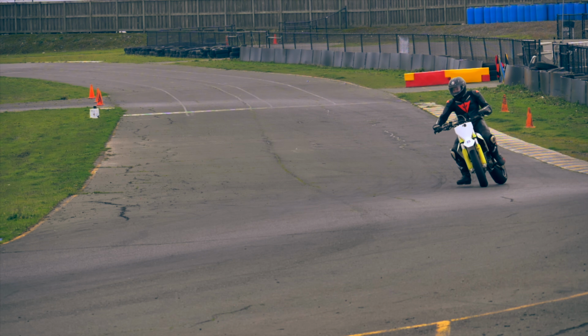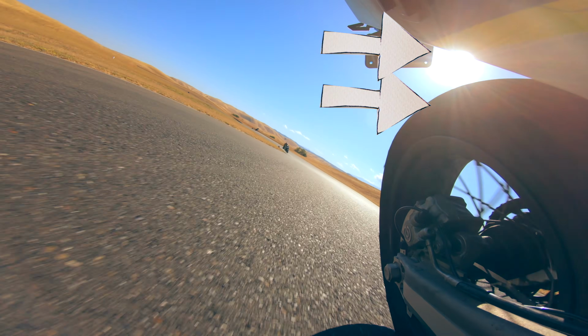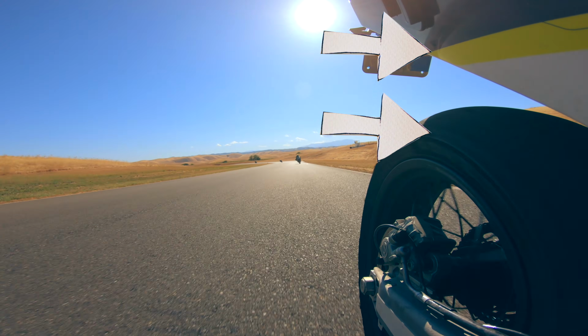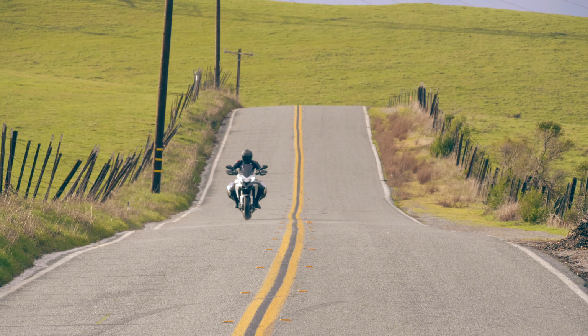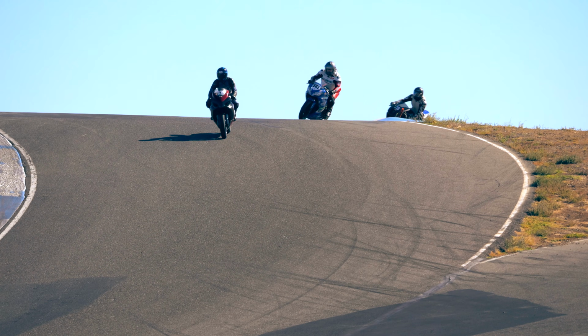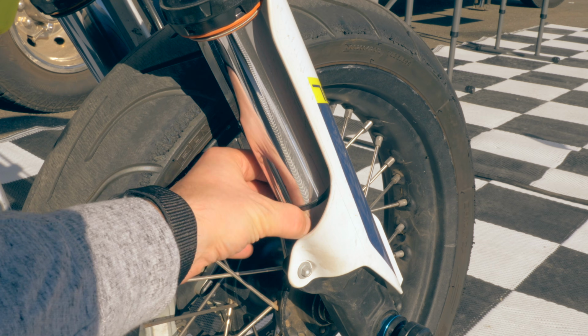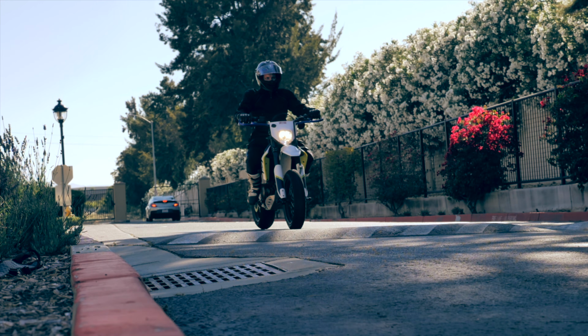All motorcycles have a suspension system. But how do they work? Why are there different settings for different applications? And how do you set it up? Let's figure this stuff out.